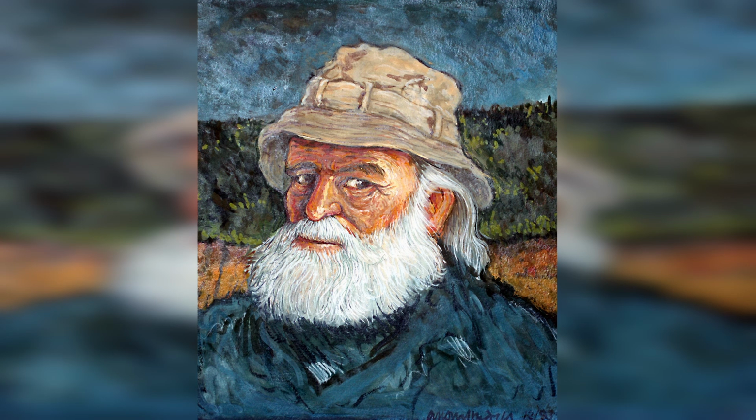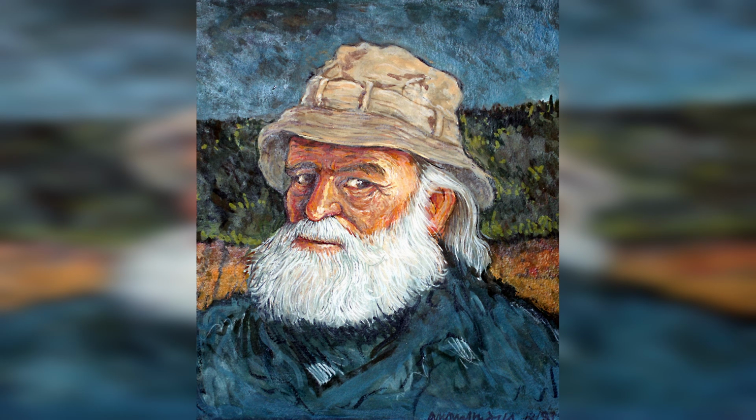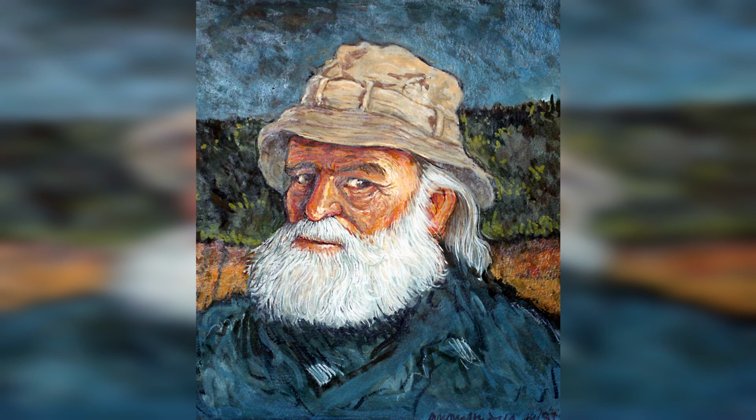It paints quite a picture with words. We have this older man, weathered face, piercing gaze, and he's wearing this rugged attire, a bucket hat and a sturdy coat. And the background is so intriguing. It's a mix of realism and expressive brushstrokes. What stands out to you about this visual description?